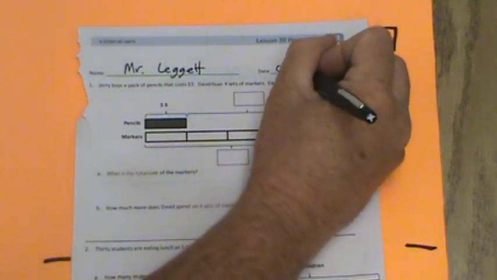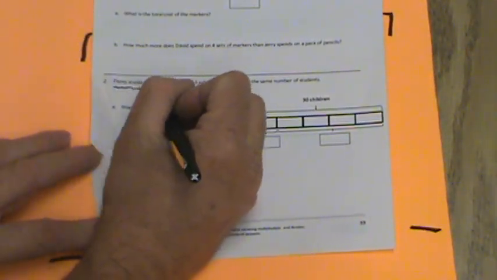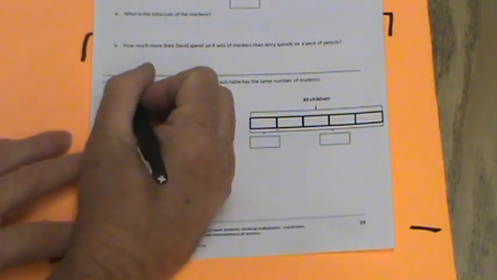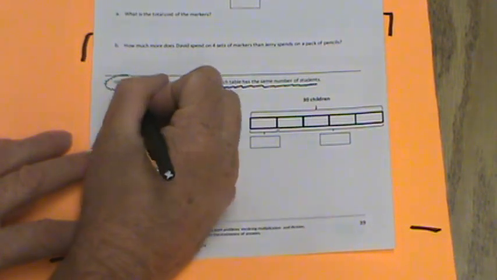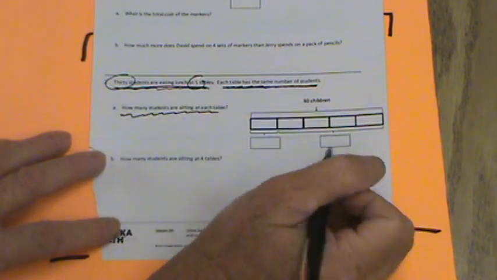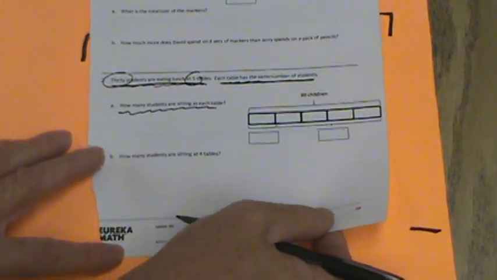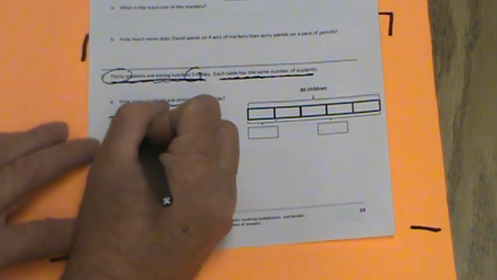Yesterday's date was the 17th. And you know what? Let's just go ahead and do number 2. I know we kind of rushed through this lesson. It says 30 students are eating lunch at 5 tables, and we're going to circle 30 and 5. Each table has the same number of students. Okay, how many students are sitting at each table? Well, we have 30 children, right? And 5 tables. So we would say 30 divided by 5, all right, equals what?